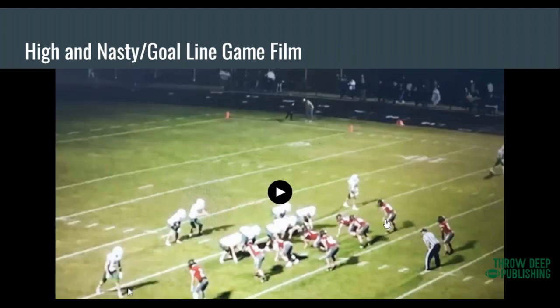We got another one here. We're going to watch this outside linebacker. He comes free on a blitz. Again, I think he kind of surprises himself when he meets the ball carrier, and so he ends up with a high entry point.